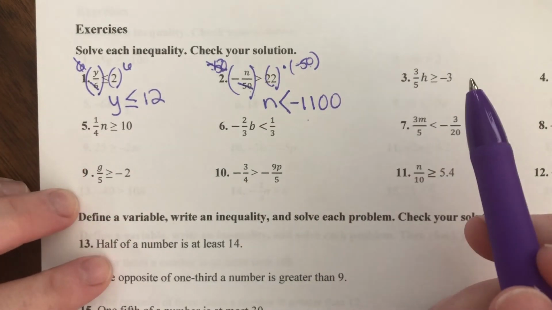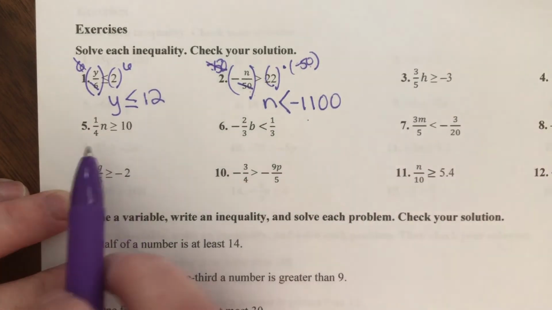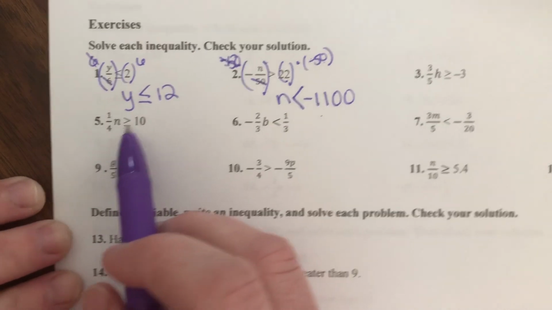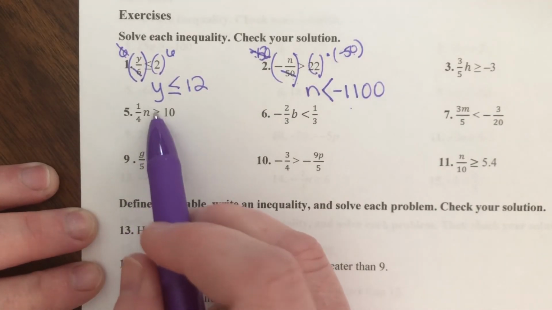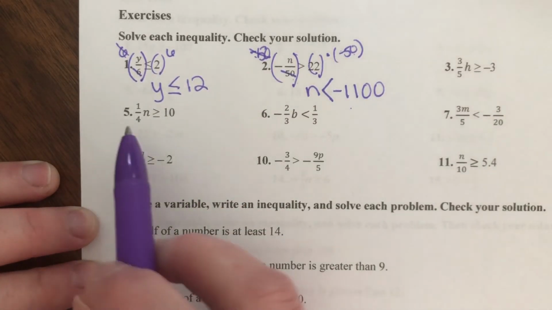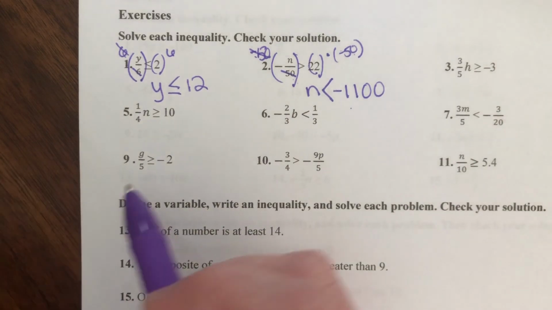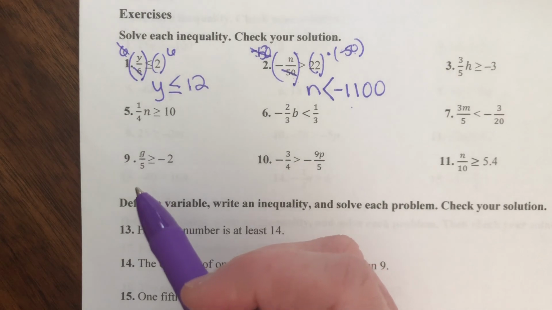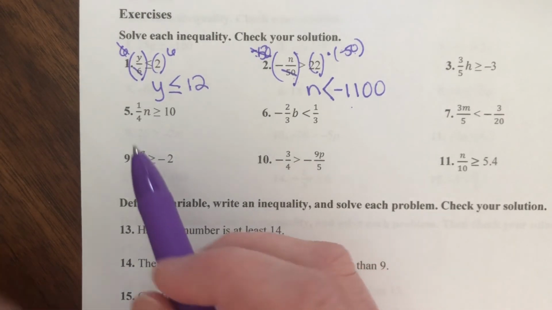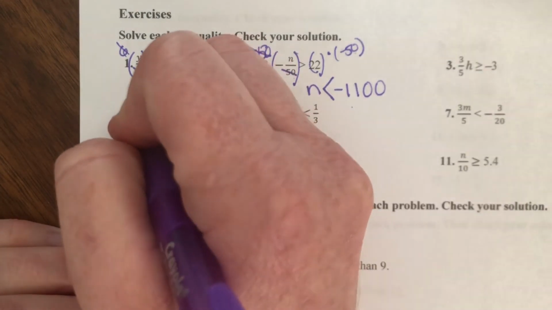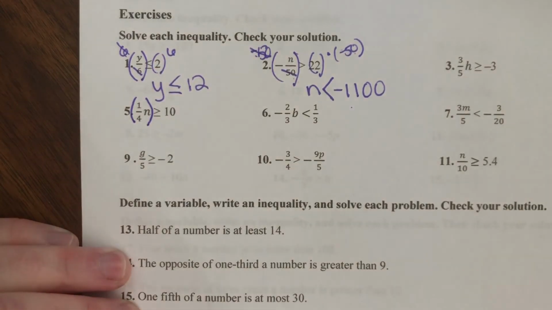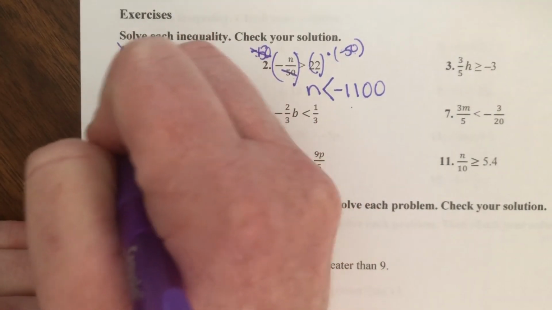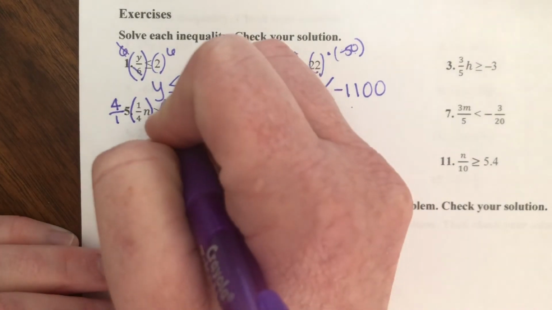Okay, let me find another negative one. Here's a fraction. Let's do a fraction. 1/4 n is greater than or equal to 10. To get rid of a fraction, not the whole thing, we're not getting rid of 1/4 n. We want to leave the n, and we just want to get rid of 1/4. So how do I get rid of a fraction? I multiply the whole thing by the reciprocal. So I just flip it upside down. And I have to do the same thing over here.